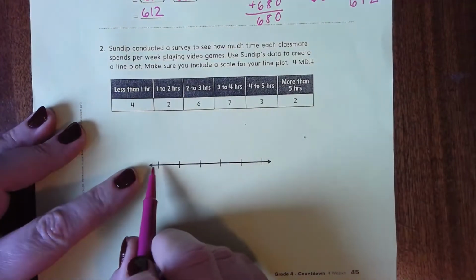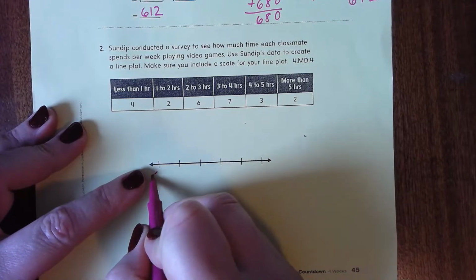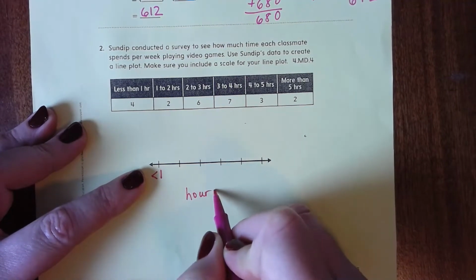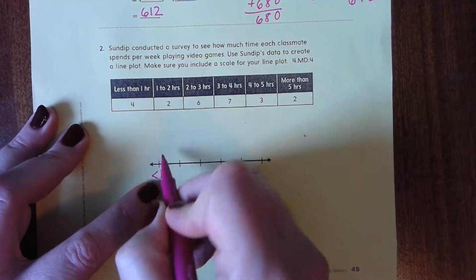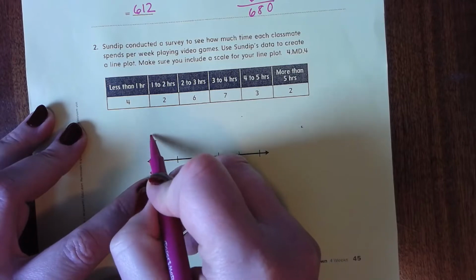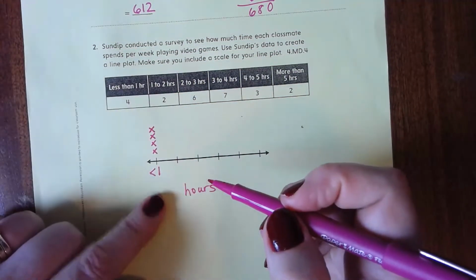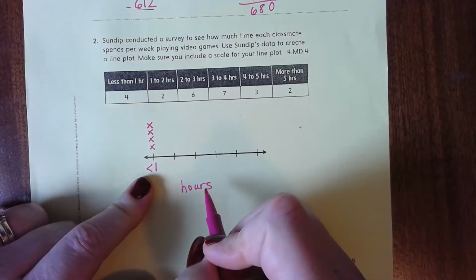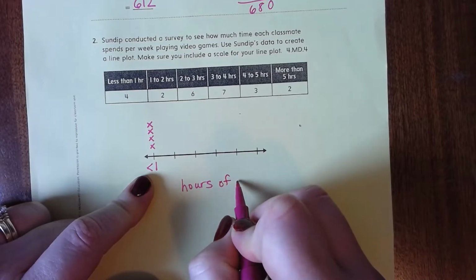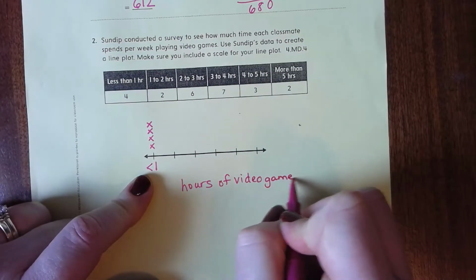So we're going to take our line and we're going to label it. So we have, okay, less than 1, and this is going to be hours. We're going to make our first hash. There were 4 of them. So we're going to put 4 X's above to show 4 students played less than an hour of video games. And we could even label it hours of video games, right, as a good label.